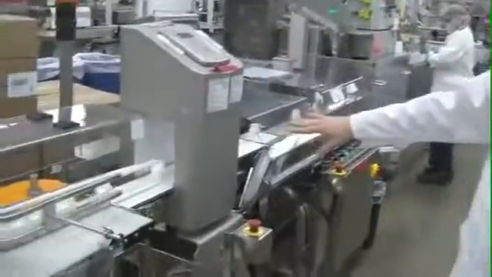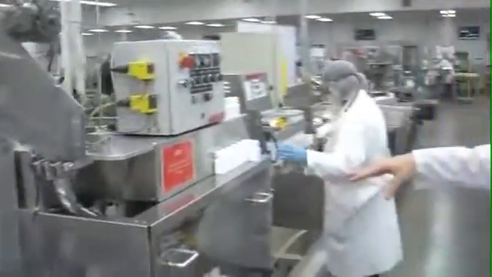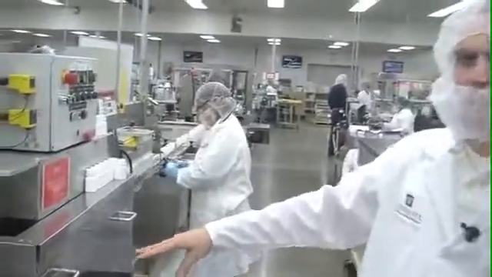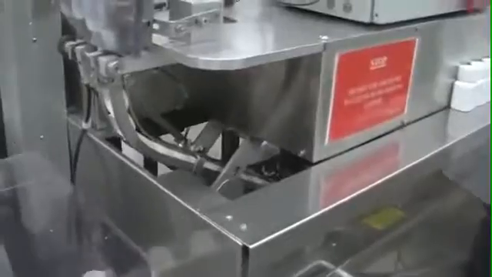Going further through the line, we go through the metal detector. All bottles must go through a metal detector, to make sure that there's nothing harmful in the bottles and everything is good. Next we have the capper. The capper will screw the caps onto all the bottles one by one individually, and they come out empty, and now you have a full.